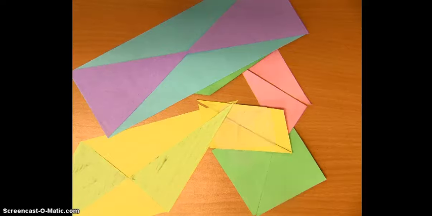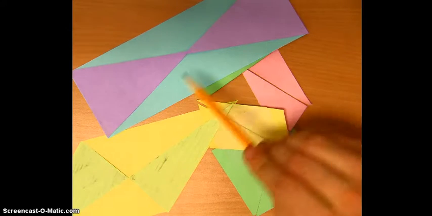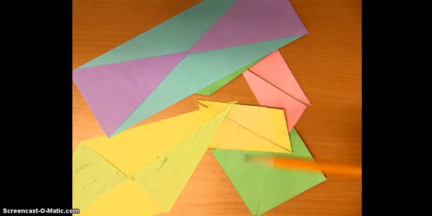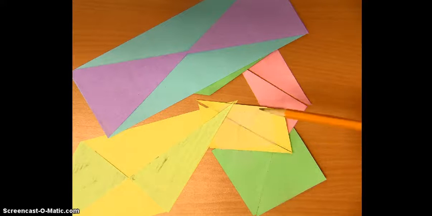In this video, we'll be talking about the properties of quadrilaterals. In order to do that, we'll be using various paper foldings right here to discover and then write down some of the properties about sides, angles, and diagonals of these quadrilaterals.